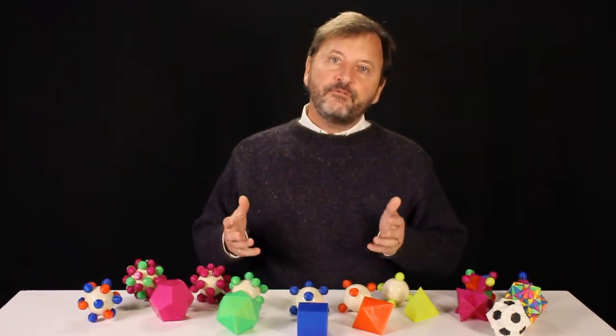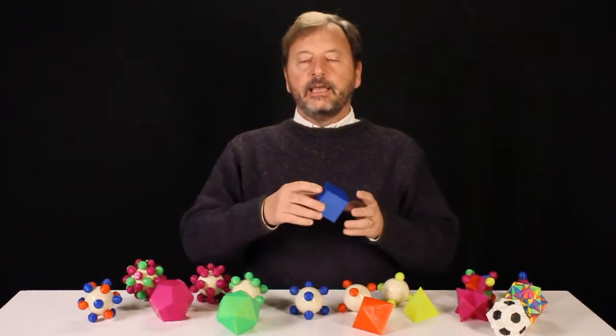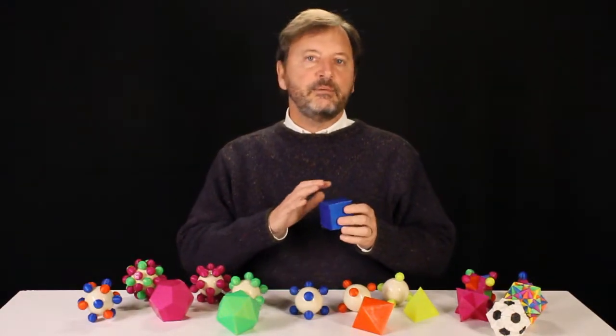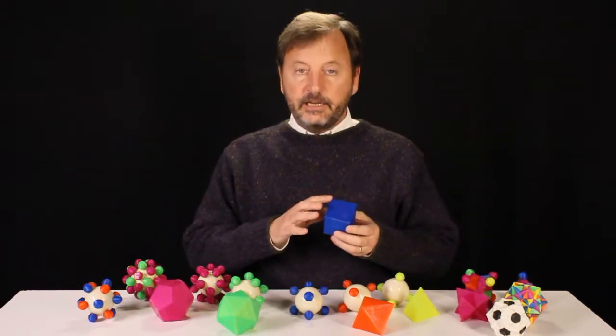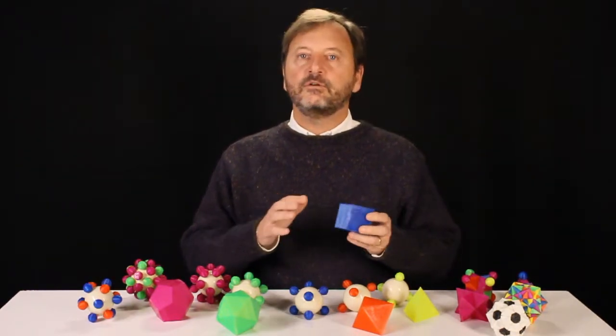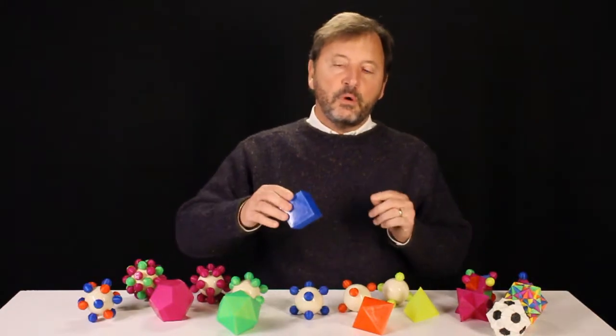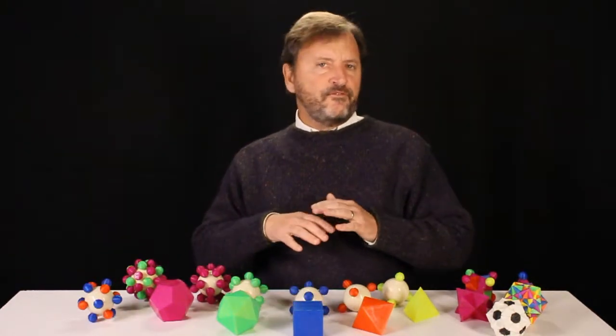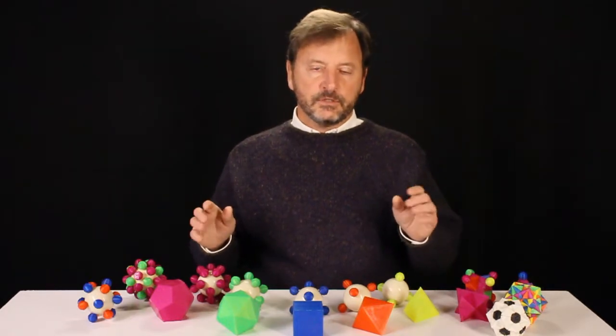And they're perfect for the simple reason that each face is the same as every other face. Each edge is the same as every other edge, and every point is identical to every other point. That's what makes a solid perfect. There's only 5 of them in the entire universe.